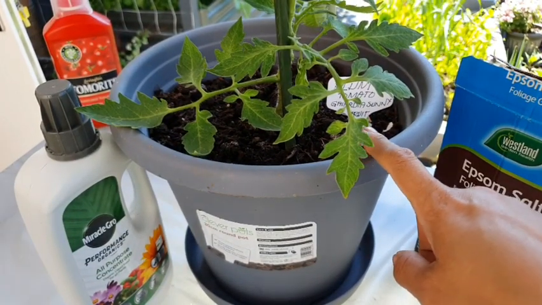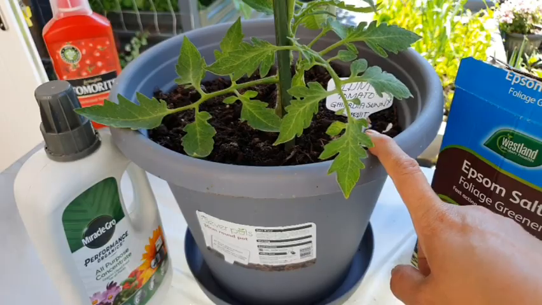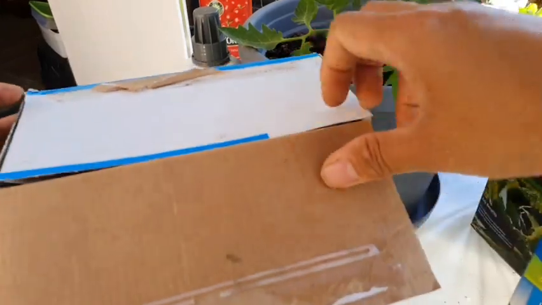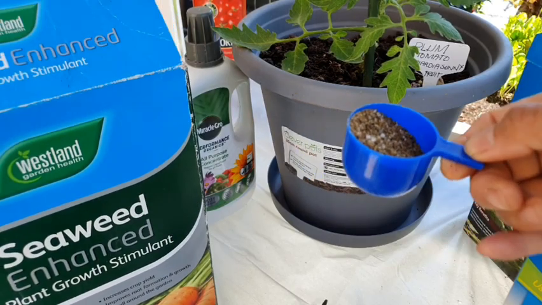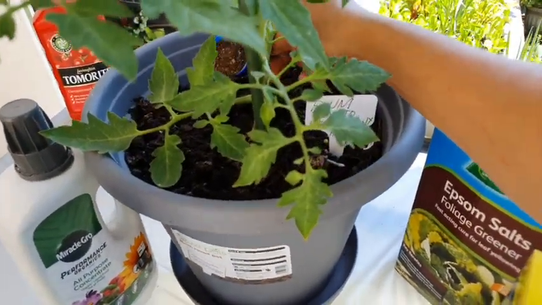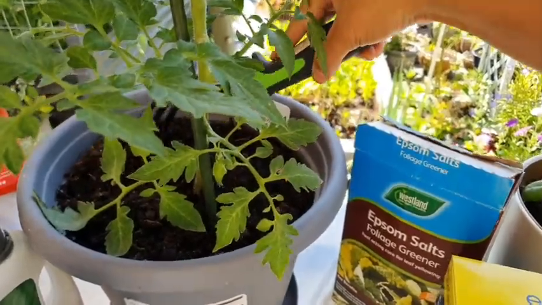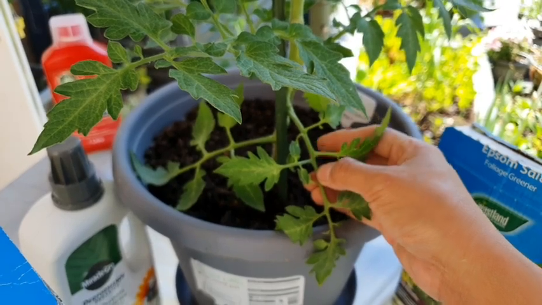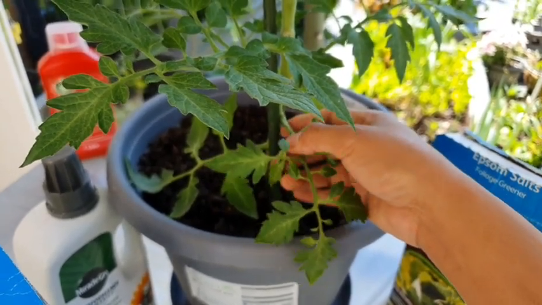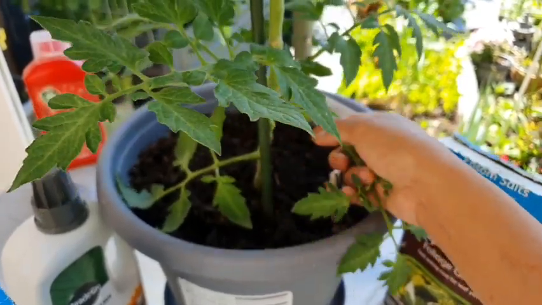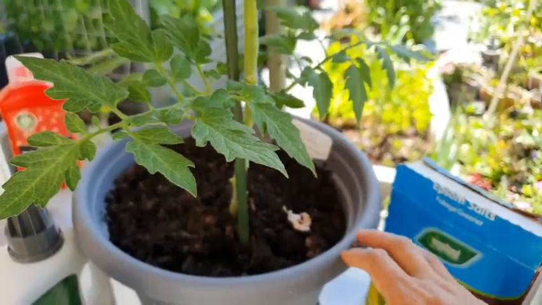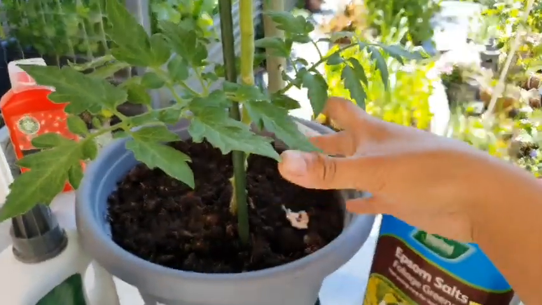So this has been one month in this pot, and it needs to be fertilized again. We are going to use Westland Seaweed Enhanced Organic Fertilizer. Now I have a scoop of seaweed. We're just going to go around, and make sure it is all incorporated with the soil. Also, you can remove the bottom leaves, because they will attract insects when you water. Just quite a few, to make sure you can water around it without touching the leaves.